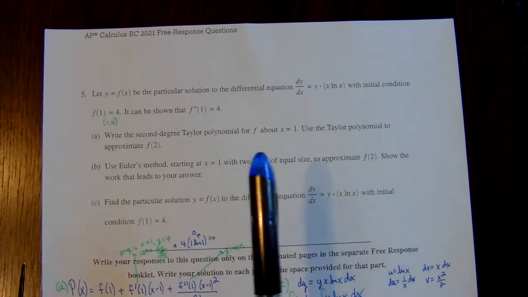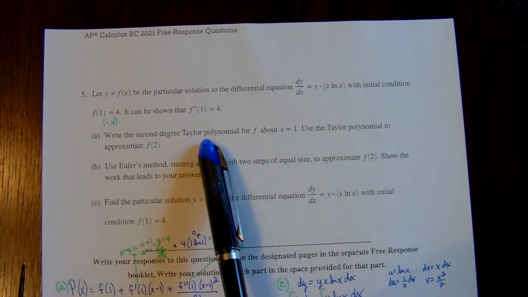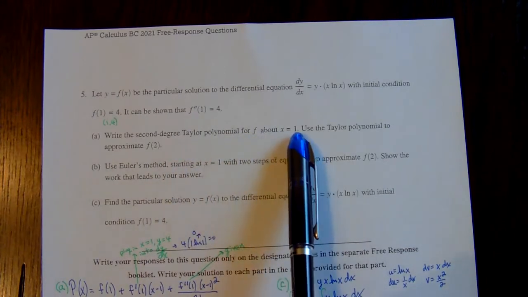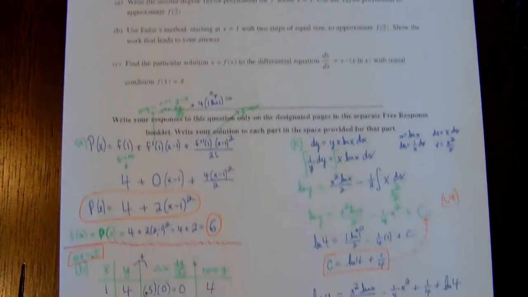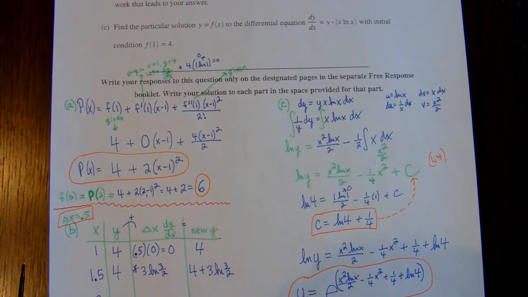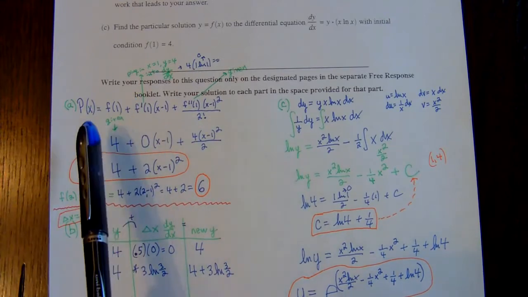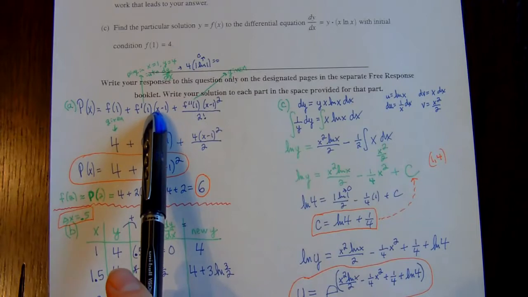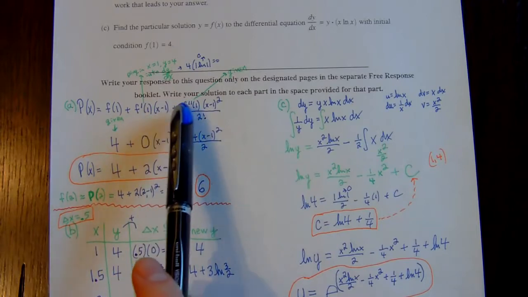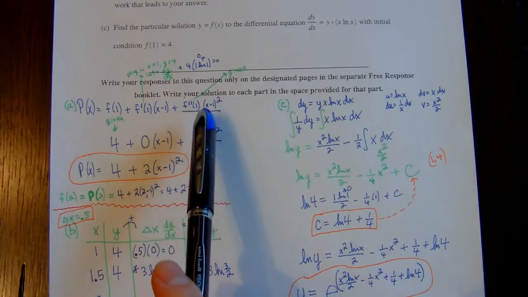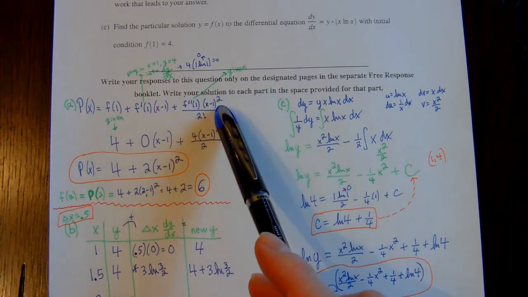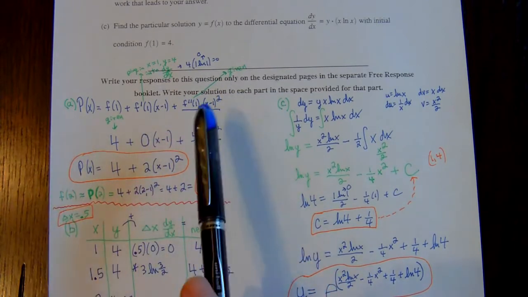The first part says write a second degree Taylor polynomial about x equals 1 right there, and then use it to approximate something. So remember, just start with our main definition of a Taylor polynomial. We're about x equals 1, so that's our c value. So we're going to go f of 1, f prime of 1, x minus 1 to the first over 1 factorial, f double prime of 1, x minus 1 squared over 2 factorial. There's our second degree.